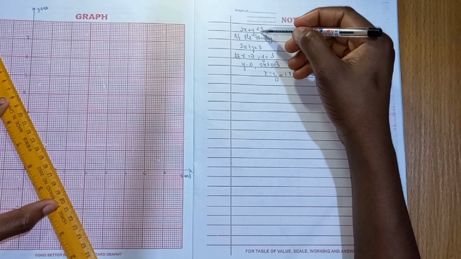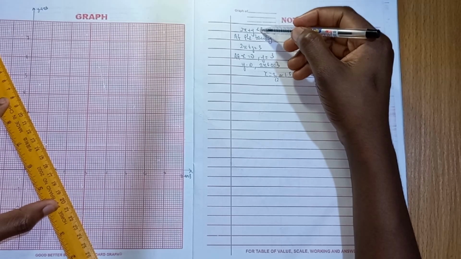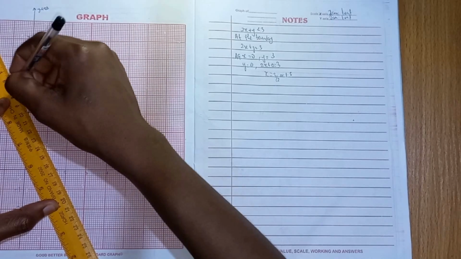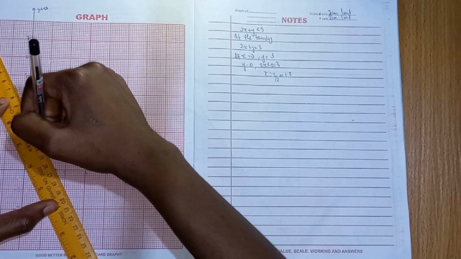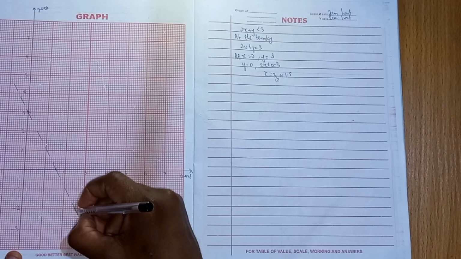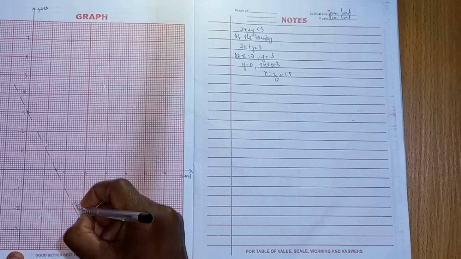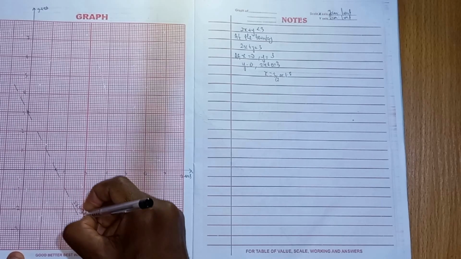Now, is it going to be a straight line or a dashed line? It's going to be a dashed line because it's just less than. So I will just have to draw this as a dashed line. Now, this is the graph of 2x plus y is less than 3.